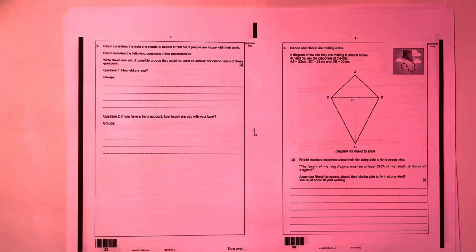Hi, so in this video we're going to cover the higher tier numeracy 2019. This is paper 1, it is the non-calculator paper. So Catherine considers the data she needs to collect to find out if people are happy with their bank.